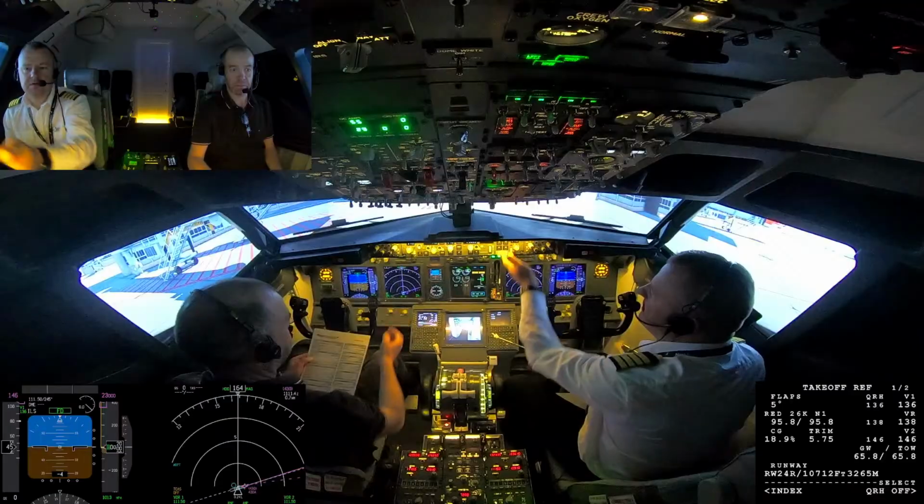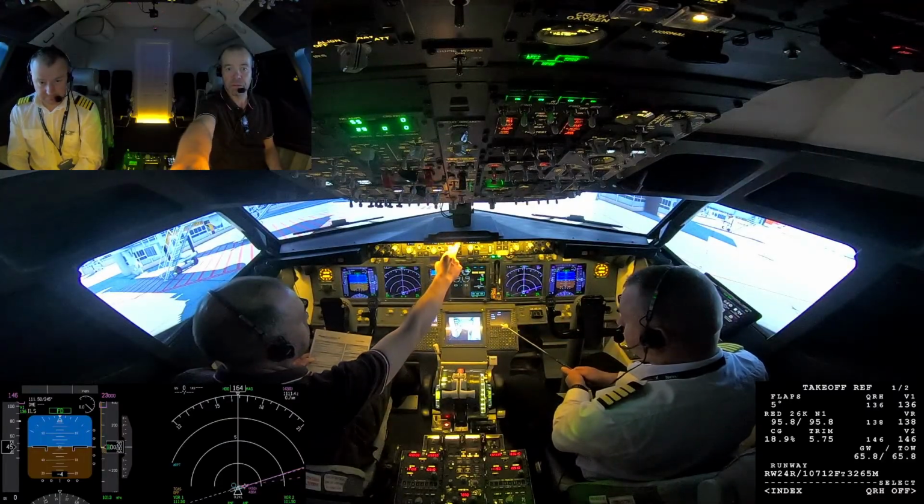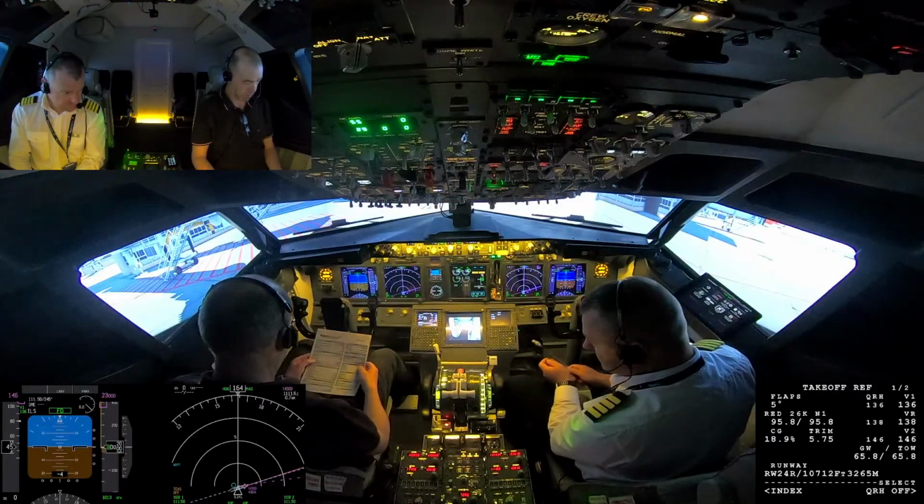And then you put a VNAV and LNAV, just two navigations. Yep, that's MCP set, yeah.